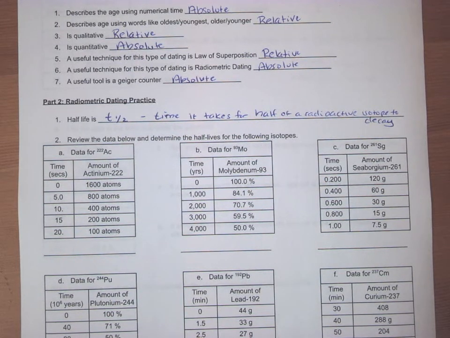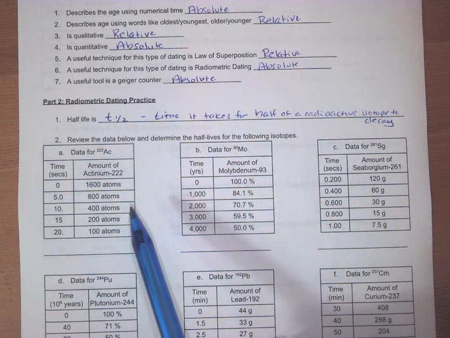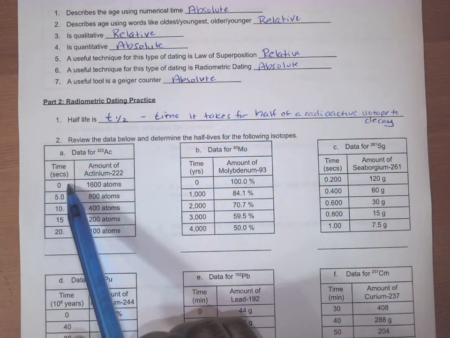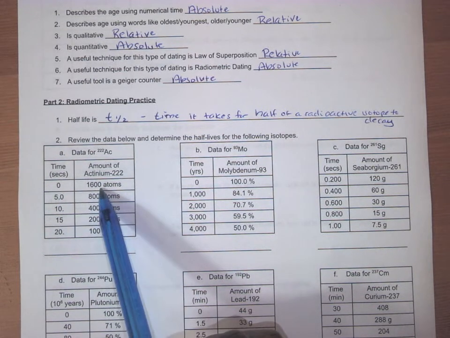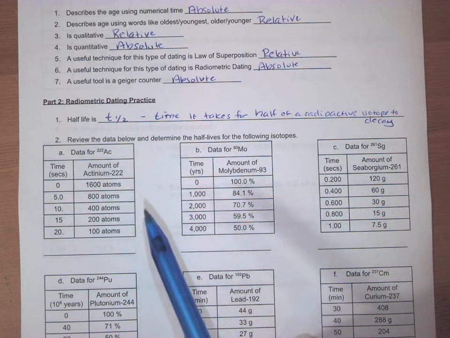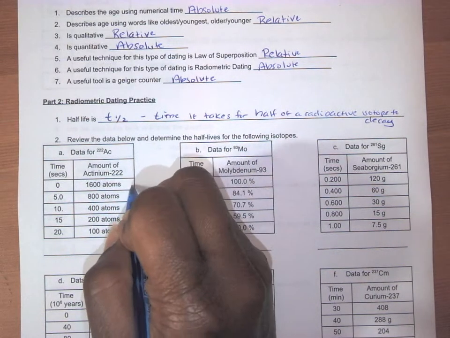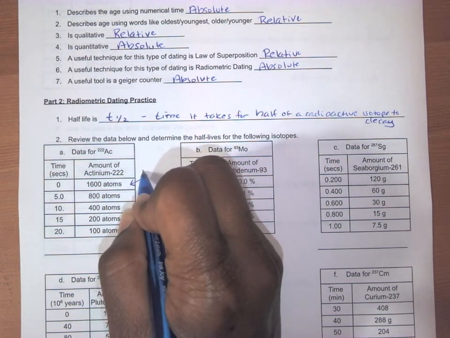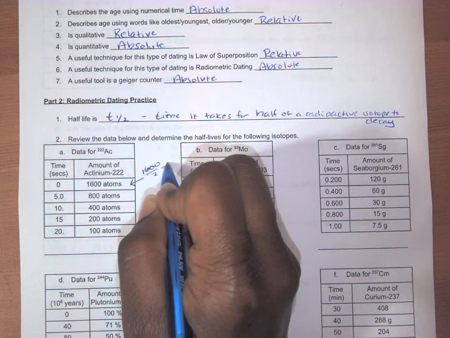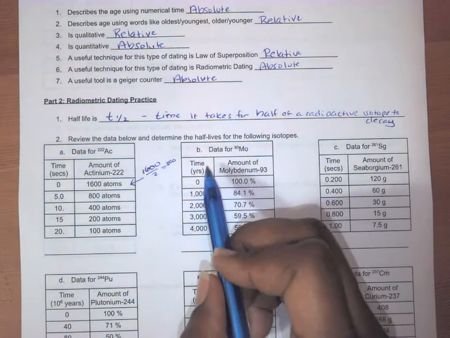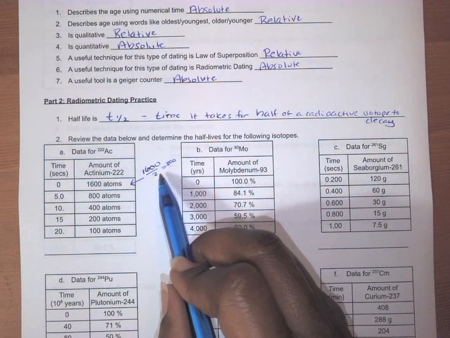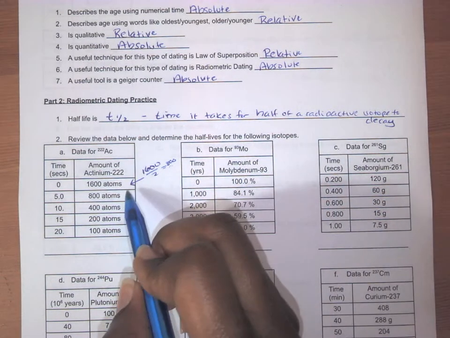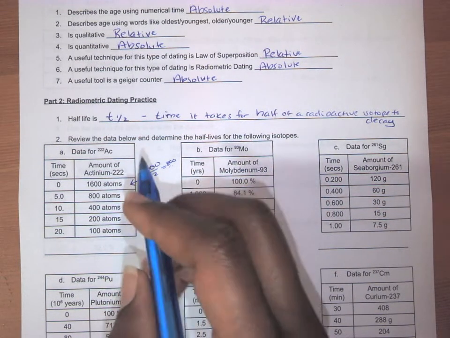When we're trying to determine the half-life from a data table, what we're going to do is start at our starting amount. And usually that's the initial amount. And I know that this is the initial amount because time is set to 0, so this will be my initial amount. So I'm going to start here at 1600. And what I want to do is figure out what's half of 1600. So 1600 divided by 2, and that's going to give me 800. Now that's the amount that I'm looking for or aiming for, because that would be the amount I have after one half-life. All right, so let's see if I can find 800 in the table. Well, here it is.